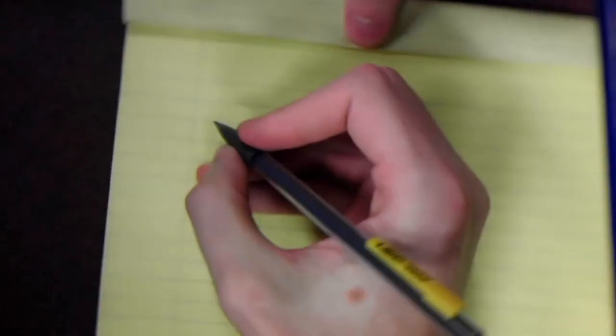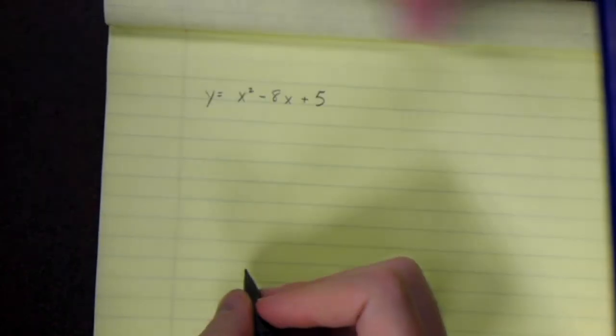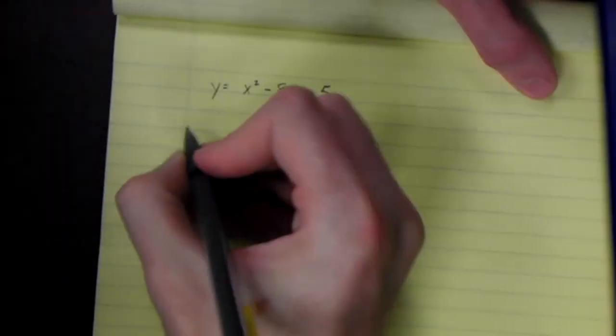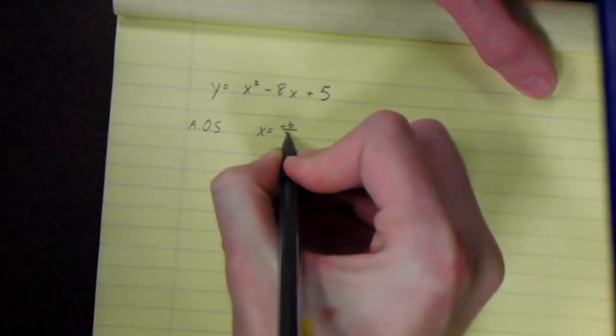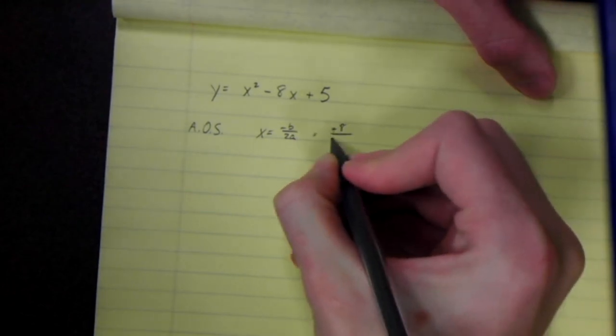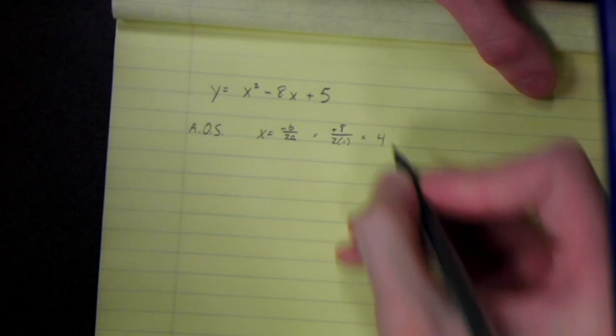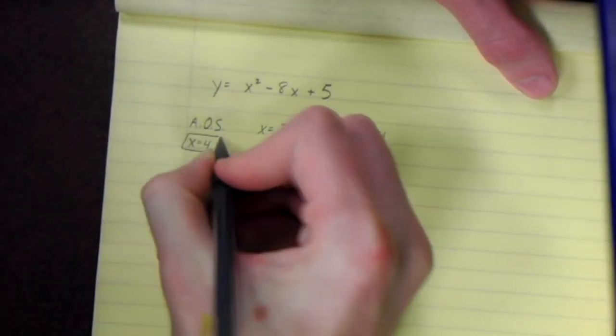So translations are really cool. I have a couple other examples here that I wanted to show you. So for example, if we had y equals x squared minus 8x plus 5. So the first thing we want to do here is try to find the axis of symmetry. That's x equals negative b over 2a. In this example, that would be positive 8 over 2 times 1, which is 4. So your axis would be at x equals 4.